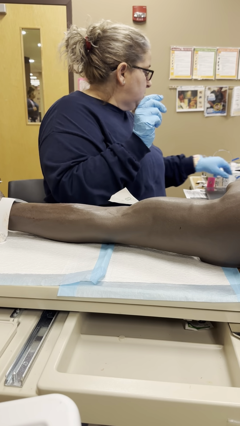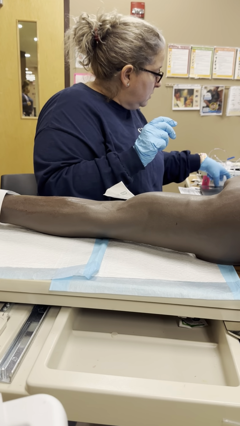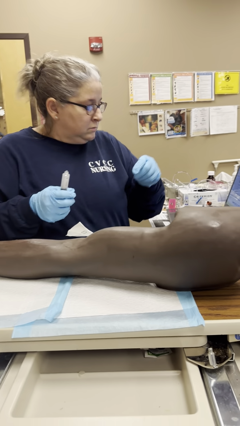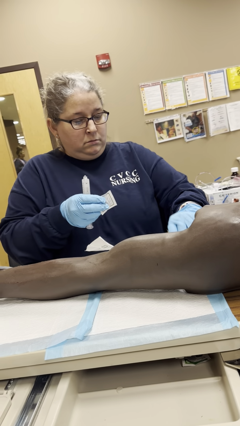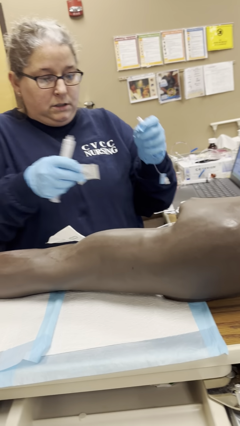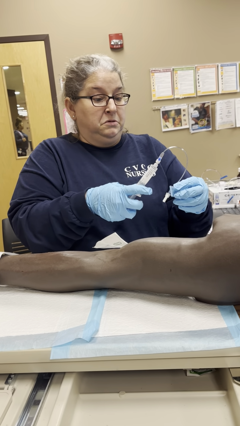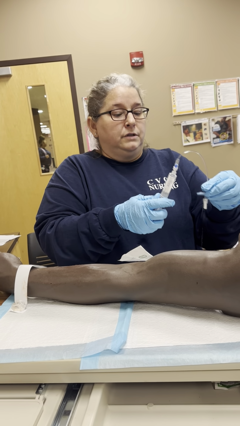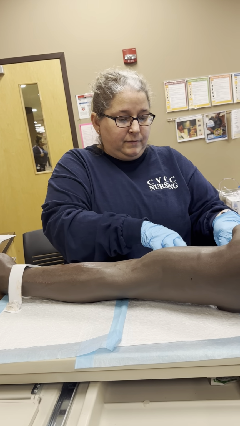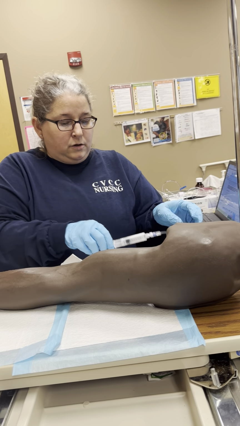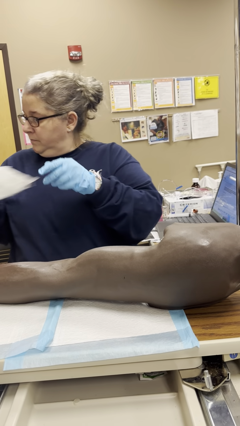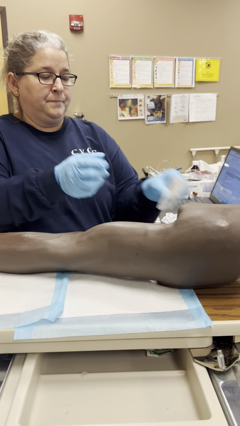Okay, I'm going to clean this, just to be safe. Even though it was in the package, I'm just going to do it. I'm going to flush it and get that ready to go. I'm gonna trash out of the way.